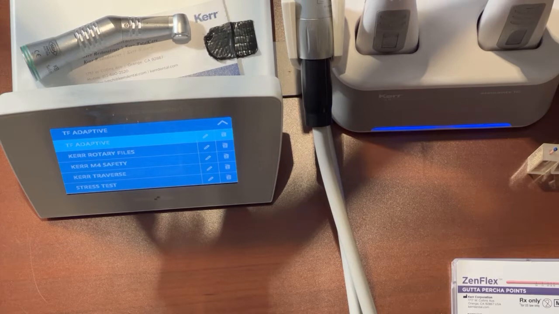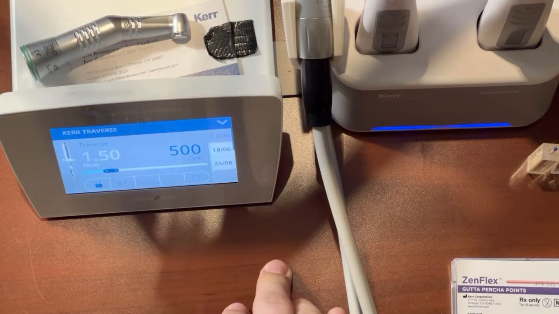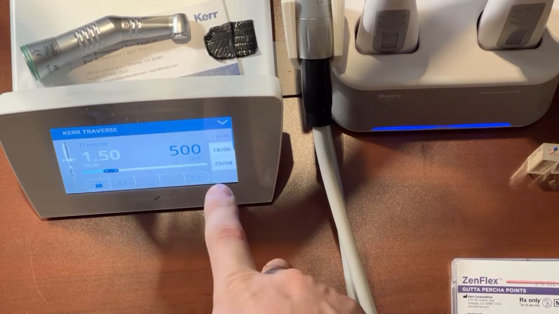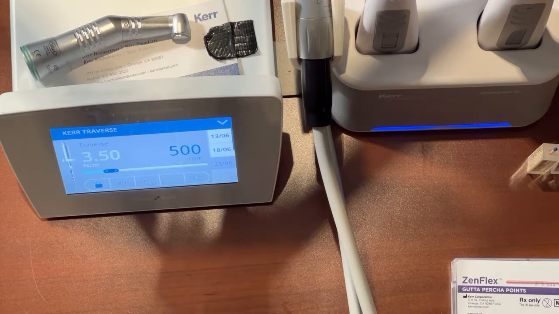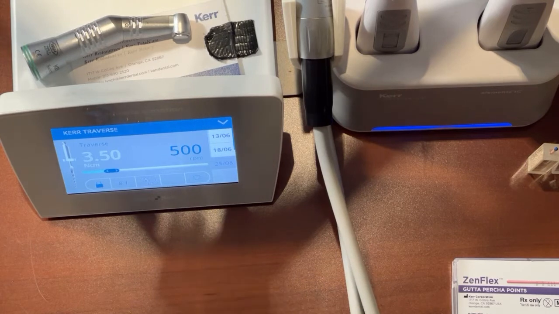And so what I'm going to click first is our Traverse setting. And then there's a few settings here on the right, and you want to choose the 2508. And so it's going to populate the correct torque and RPMs for our Traverse Orifice Opener file.